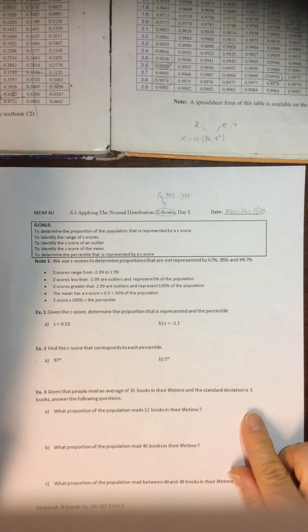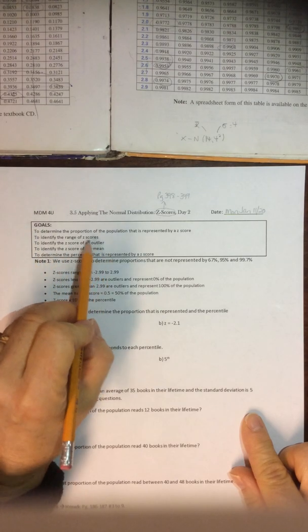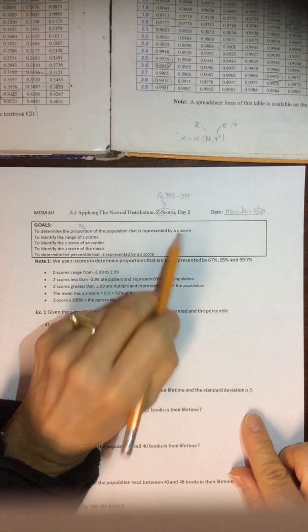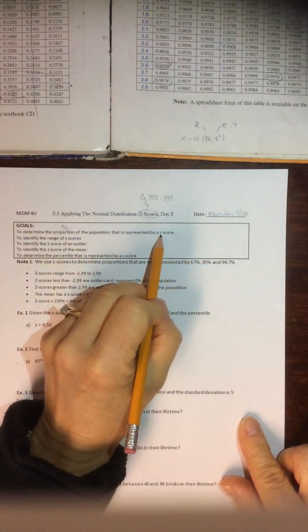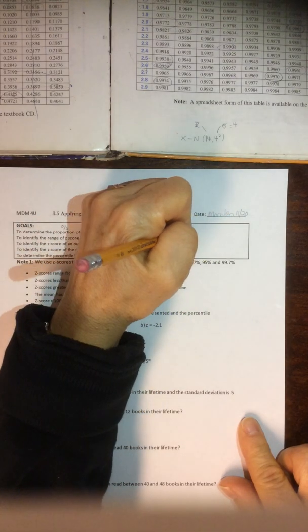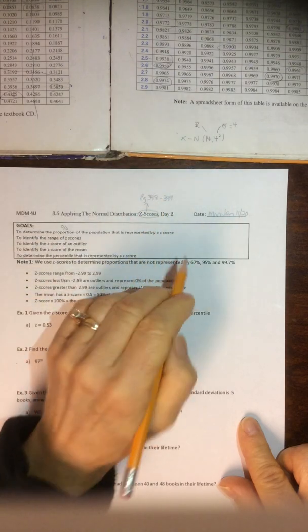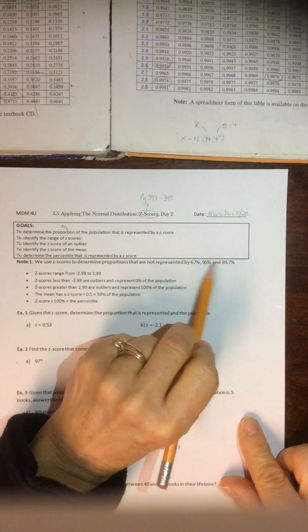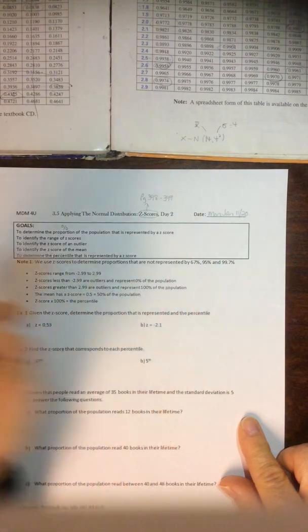Okay, so we know that we're going to determine the proportion, so that's percent, of the population that is represented by a z-score. So we know that z-scores can be any value that is a multiplier of the standard deviation. So when we say that our z-score is not a decimal, it means it doesn't directly correspond with these numbers. Okay, so I'll explain that more when I get there.